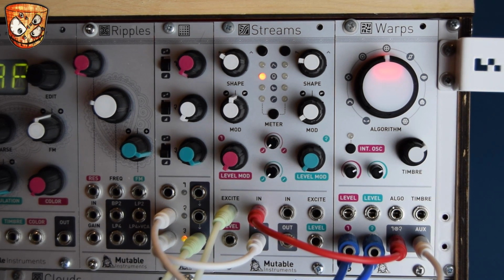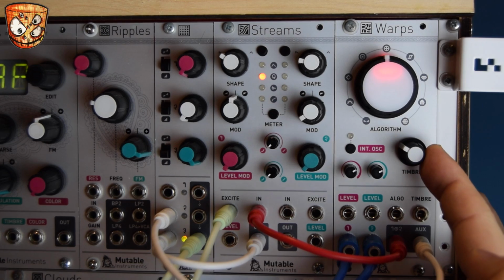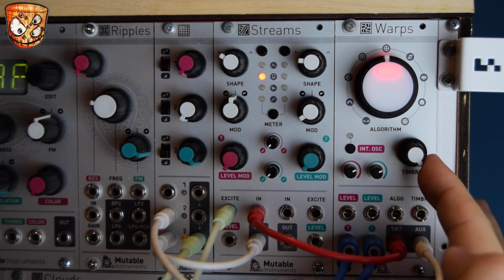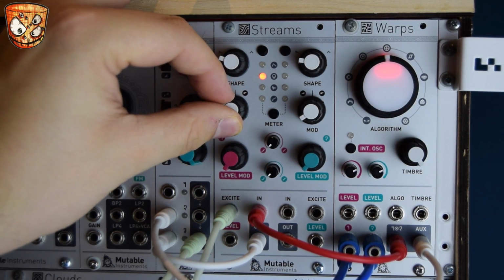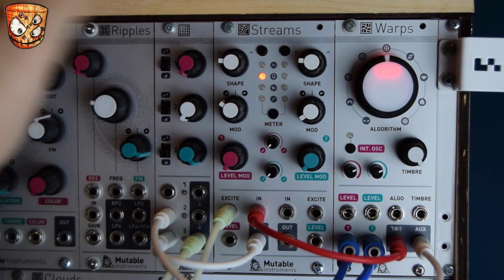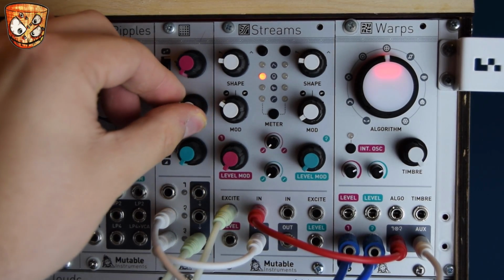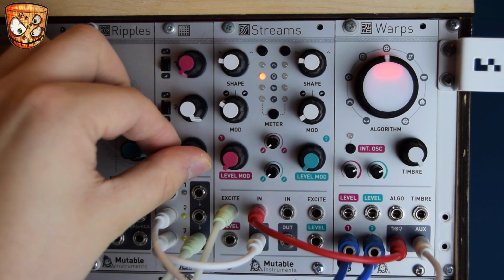Now let's get them playing the same sequence. Let's turn one oscillator up an octave. Again, and down another octave. So playing with those octaves, we're getting some great tones. You can actually mix the two outputs, so here's the auxiliary out, and then some of the Streams low pass gate emulation on top.